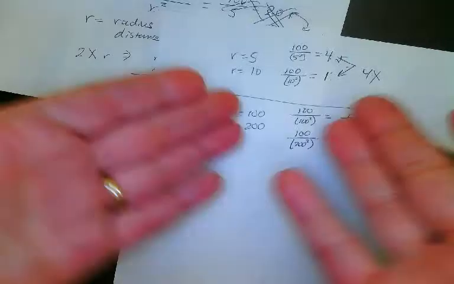It's 4 times smaller, so make sure you write that down. You just proved it mathematically. I used the equation to prove that mathematically. You saw I had quantitative evidence to prove my reason.